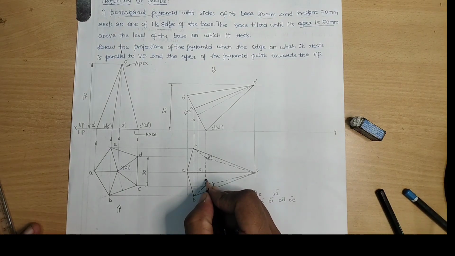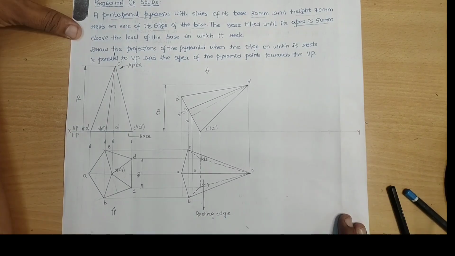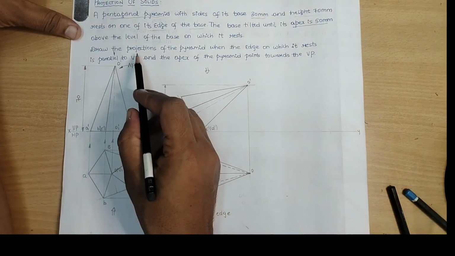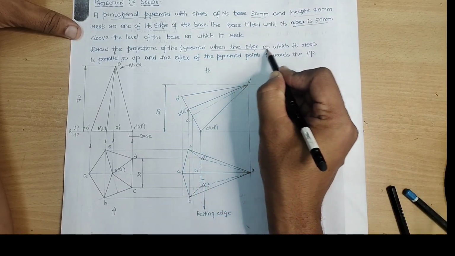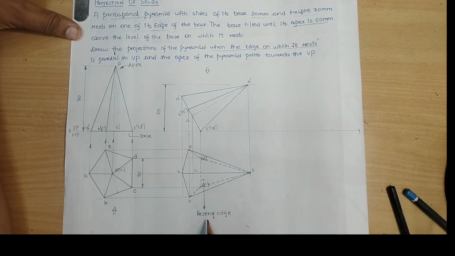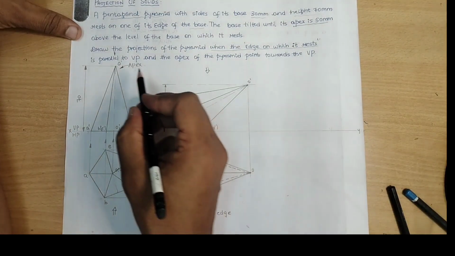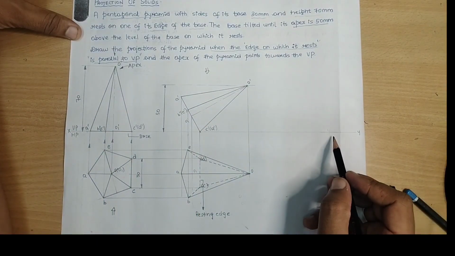Now, don't you think C and D is the resting edge? You should not show it like this, but for understanding purpose I am writing. So this edge is the resting edge. The next condition is: draw the projections of the pyramid when the edge on which it rests is parallel to the vertical plane, parallel to the XY line.